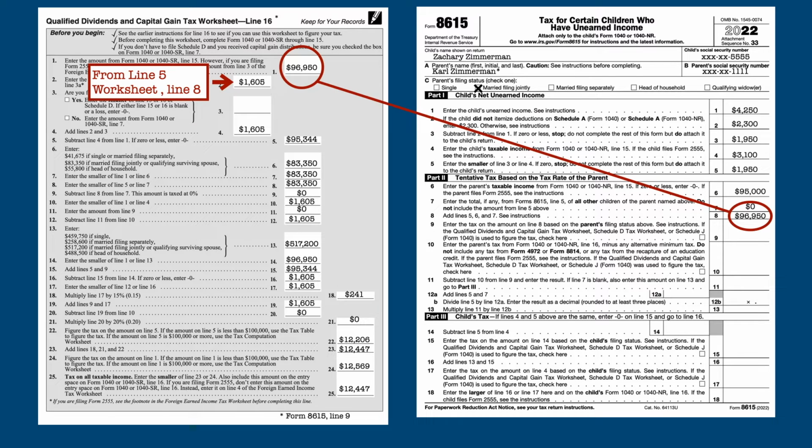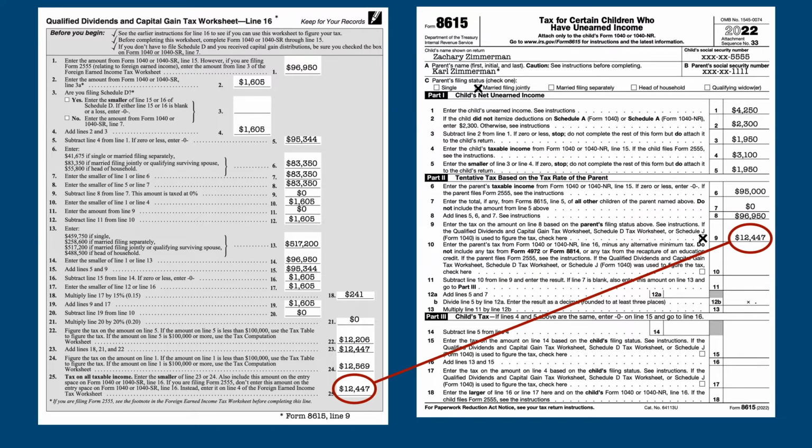Suffice it to say that the bottom line of the form is $12,447. Finally, we have a figure for line 9 of the Form 8615. Next, on line 10, we put the amount of tax on Carl and Dorothy's income without taking into account Zack's income. Line 10 is subtracted from line 9, giving the amount of Kiddie Tax.